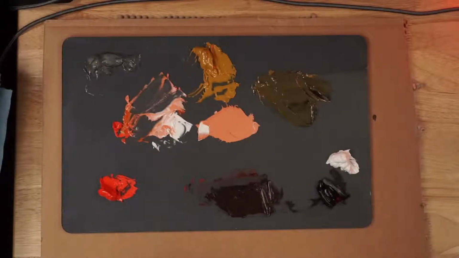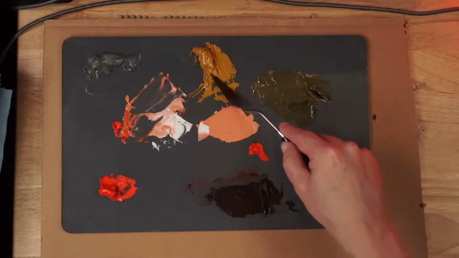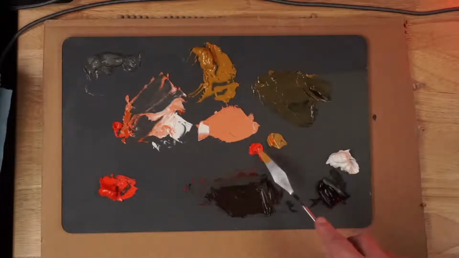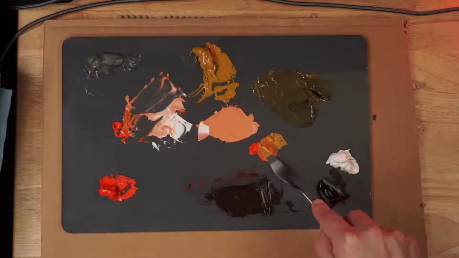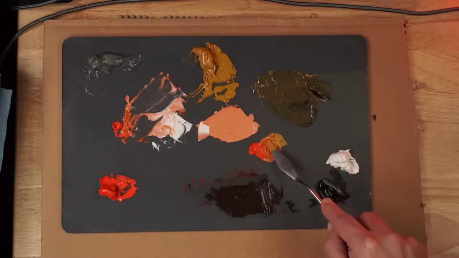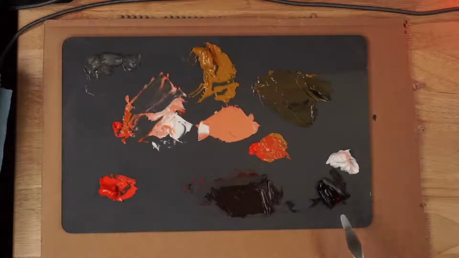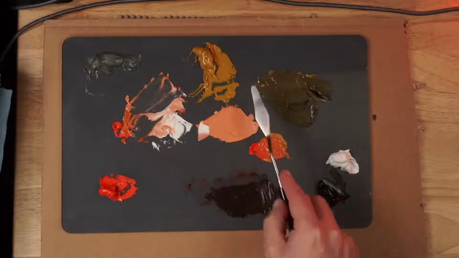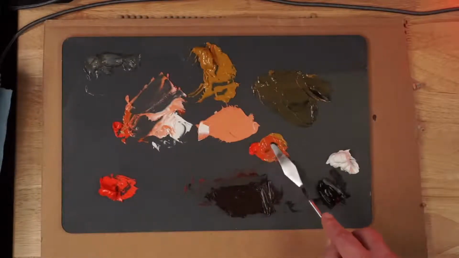What would the shadow of that look like? Well, if we just took red and yellow, it's not going to quite get us dark enough, is it? So then our only option then is black with this particular palette. So let's add a little bit of black.